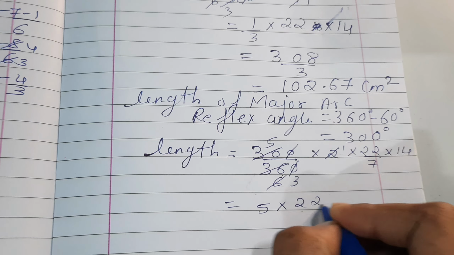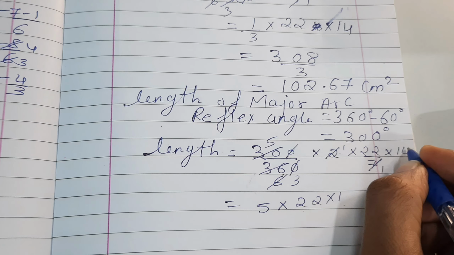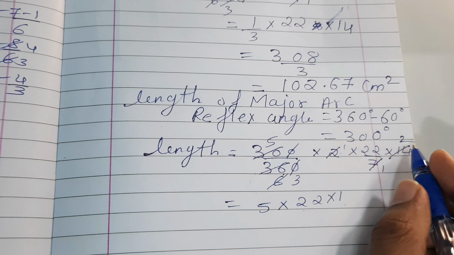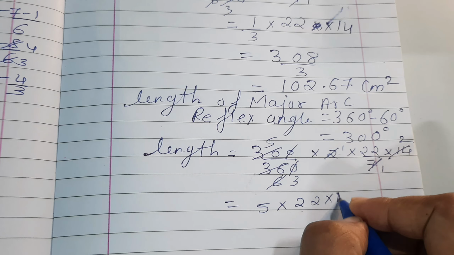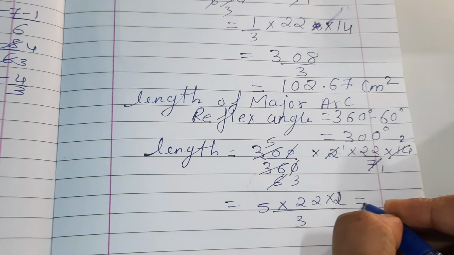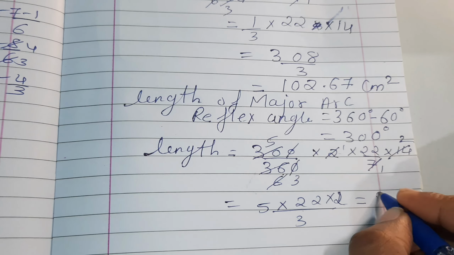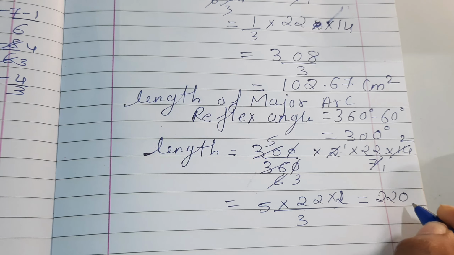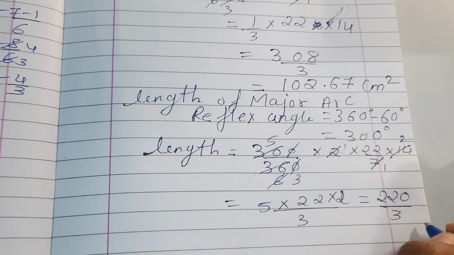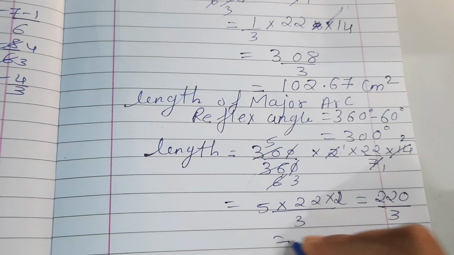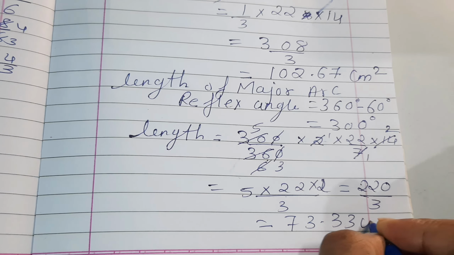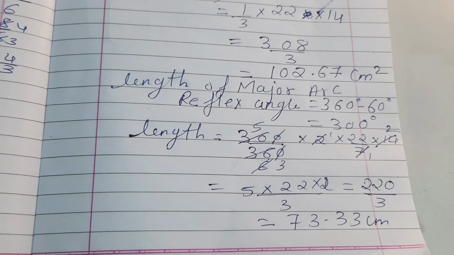22 multiplied by 14, wait, 7 ones are 7, 7 twos are 14. So here you would have got directly 44 and written it, but it's okay, upon 3. So multiply this, you will get 220 upon 3, which is approximately 73.33 centimeter. You'll have to divide and see.